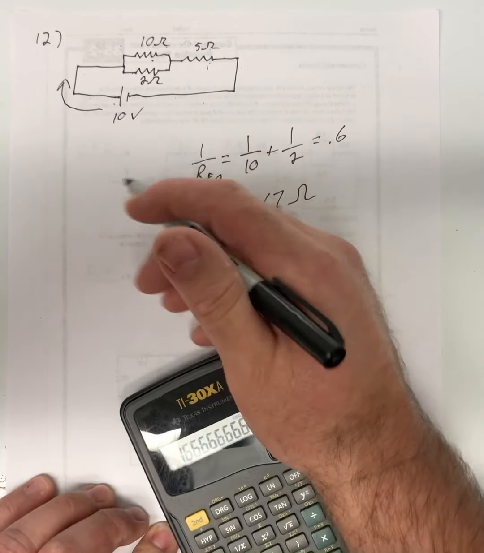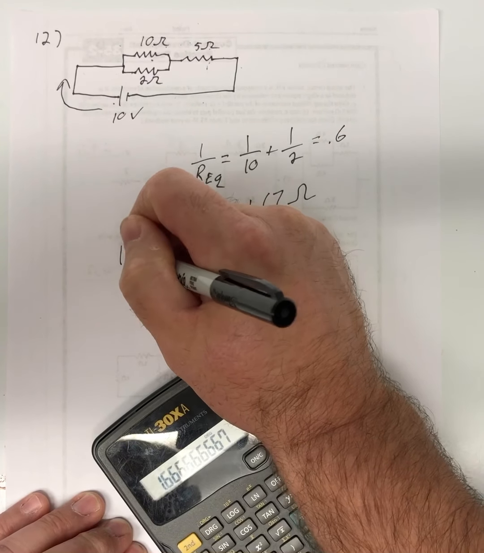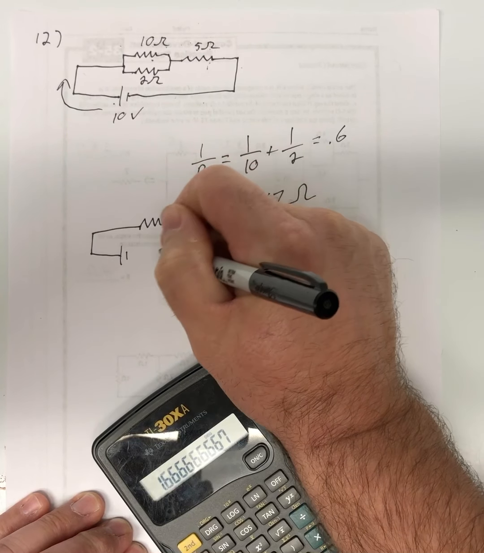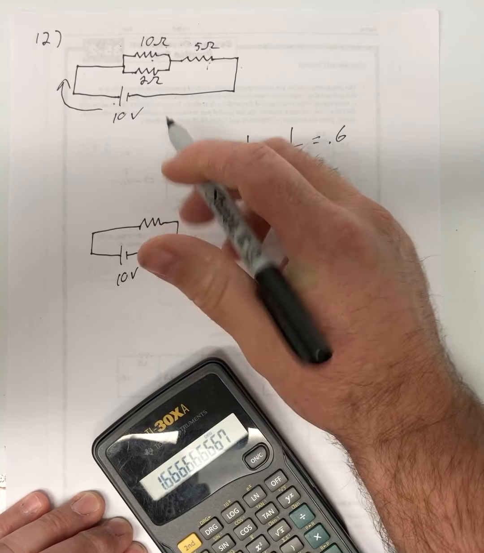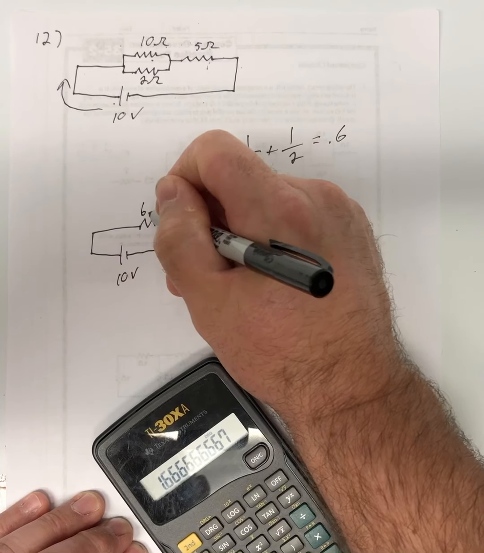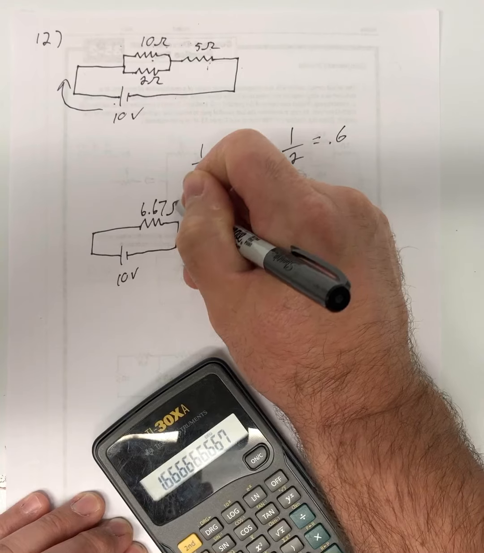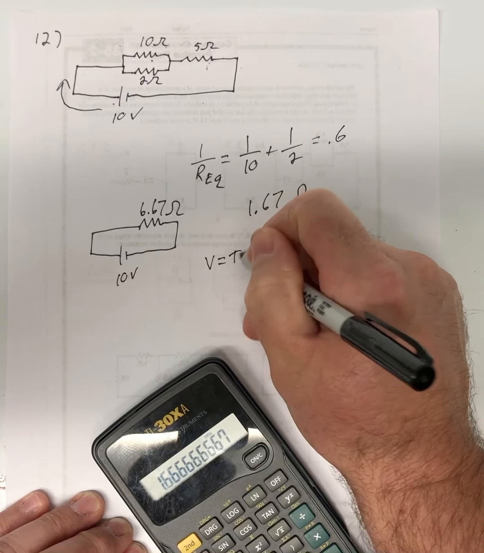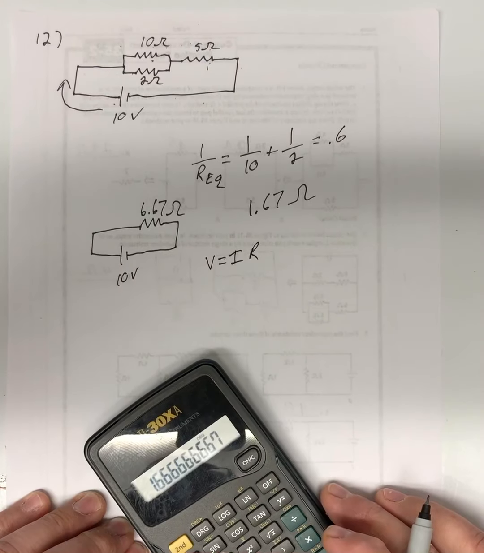So that's saying that my total equivalence of this circuit is going to be a 10 volt battery pushing through a 5 plus 1.67, which is a 6.67 ohm resistor. So I can use Ohm's law to figure that out.